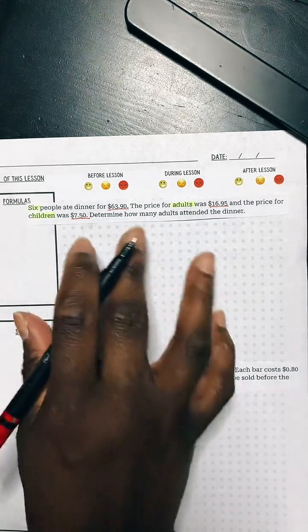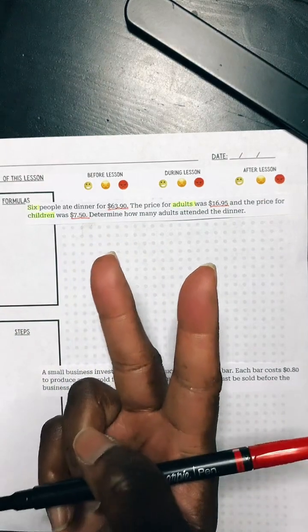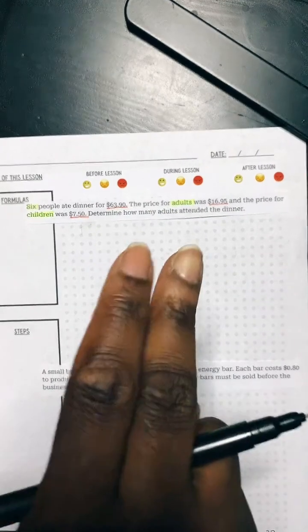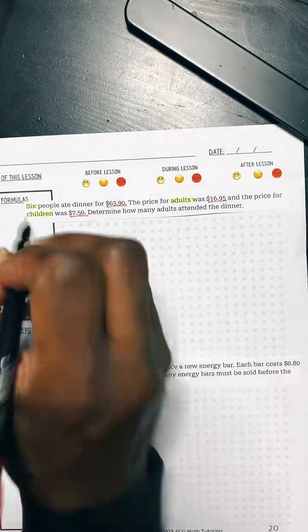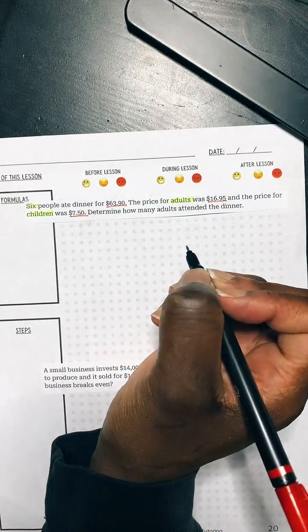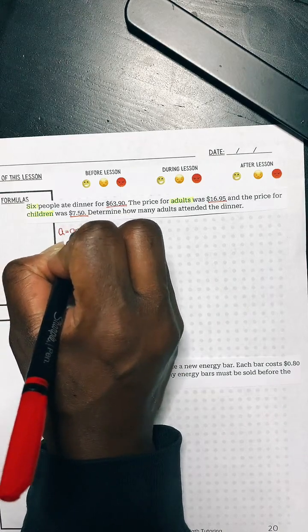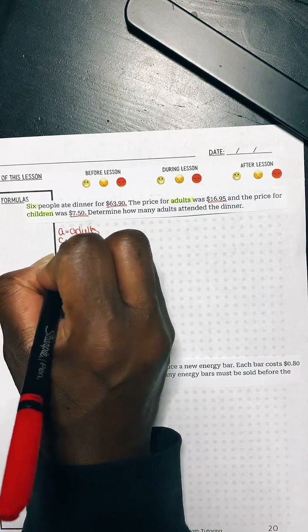So when you look at these type of problems, I'm hearing two things. I want to know the people and I want to know the price. So I'm going to use A for adults and C for children.